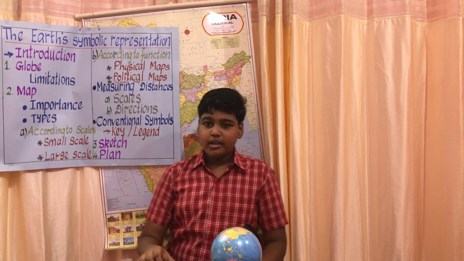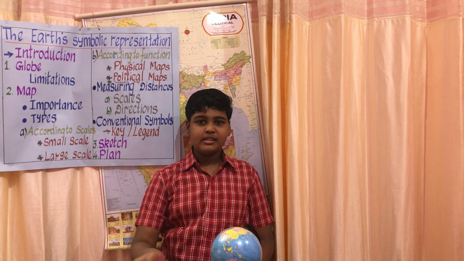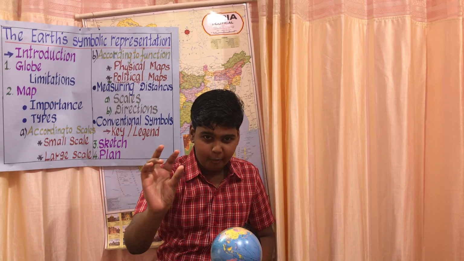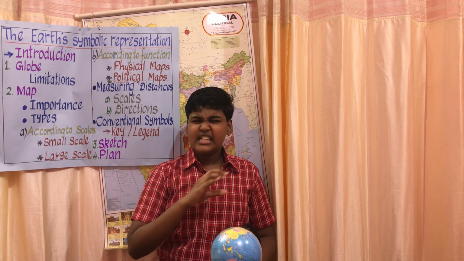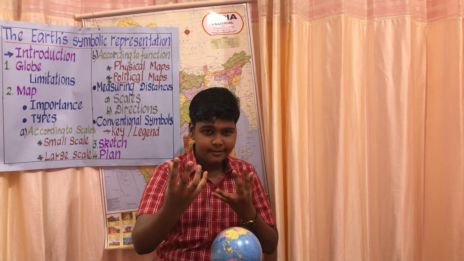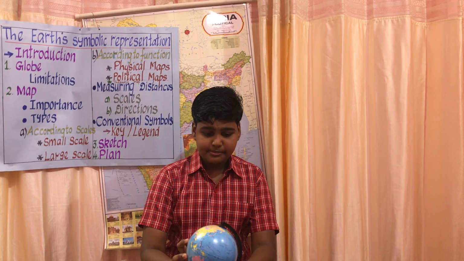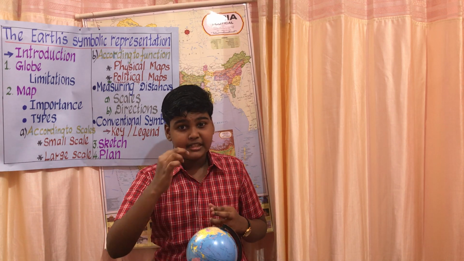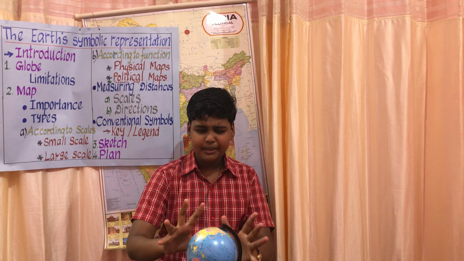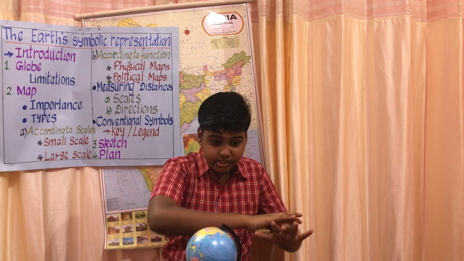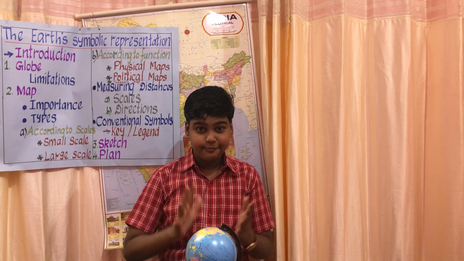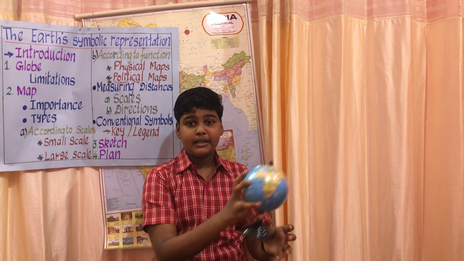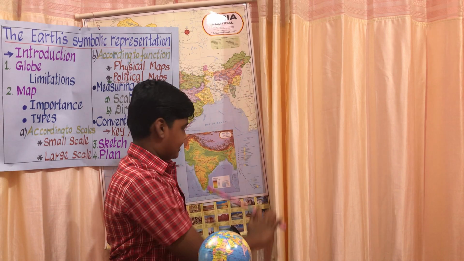Right? Okay. Now let's learn about the map. The word map is derived from the Latin word mappa. This map shows the scale, distance, direction of the different places. It shows the same as a globe, but it is drawn on a flat surface. That's the difference. The globe is round, spherical in shape, but the map is on a flat surface.